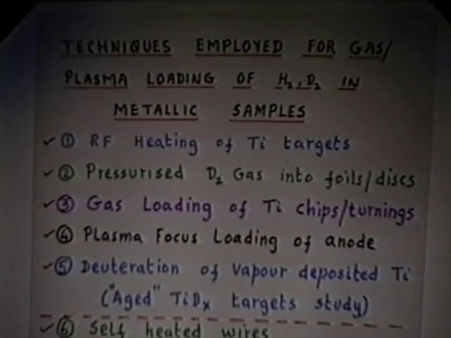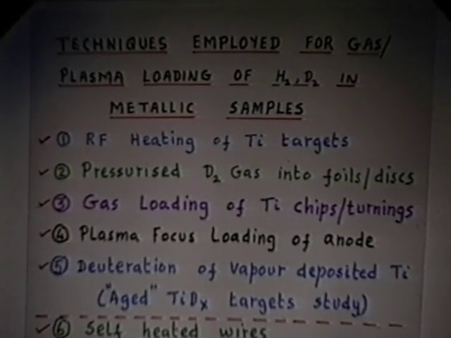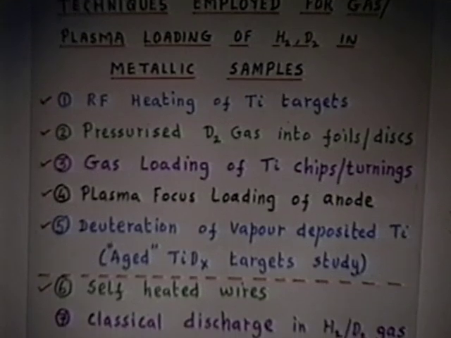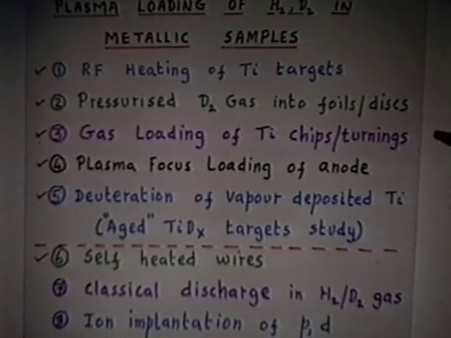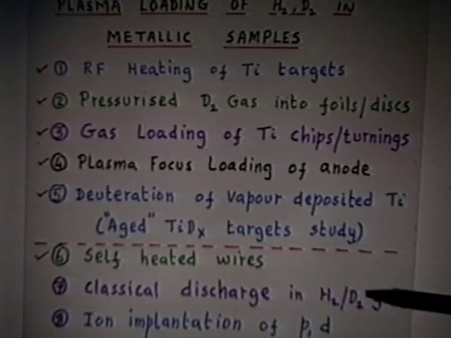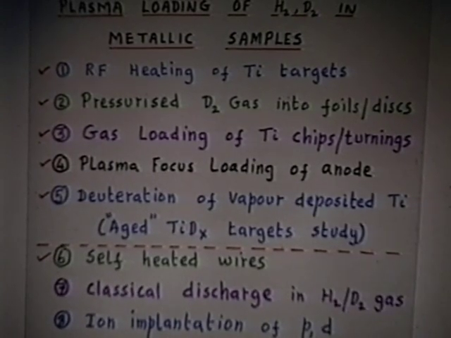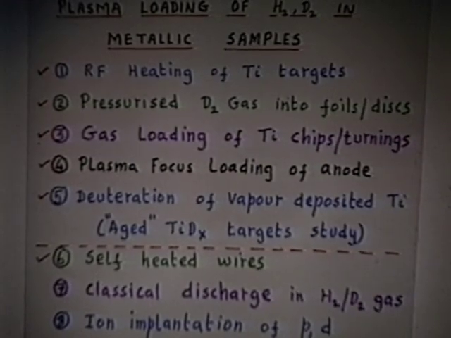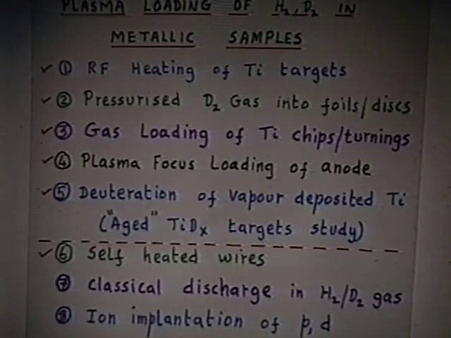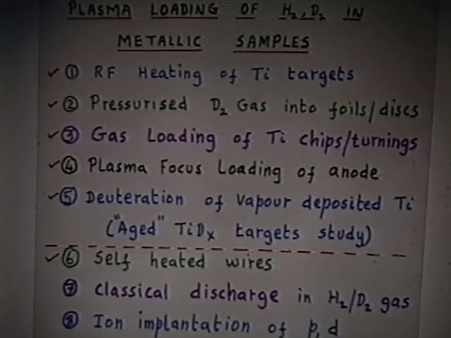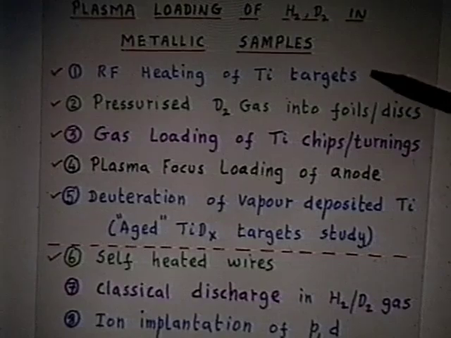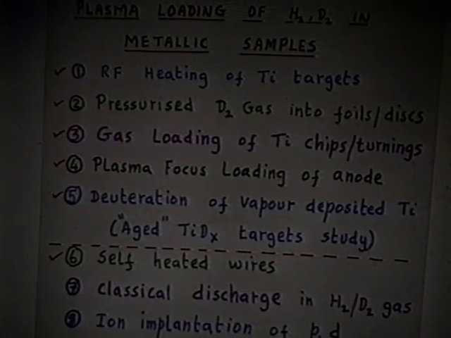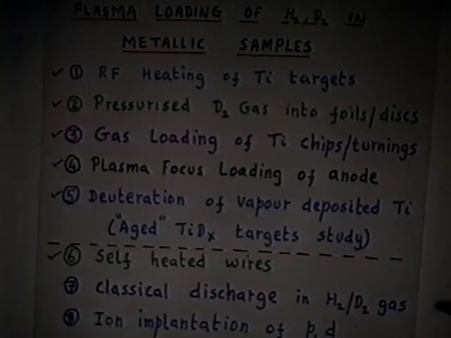The various techniques which we have used for loading gas or plasma, I'm talking about deuterium or hydrogen gas or plasma, into metallic samples, over the years have covered these. In the beginning, way back in 1989, we first observed tritium in radio frequency heated titanium targets, and I emphasize the RF heating because we sincerely believe that played a very important role in the production of tritium. Subsequently, conventional pressurized deuterium gas was loaded into foils and discs, and that gave us tritium.